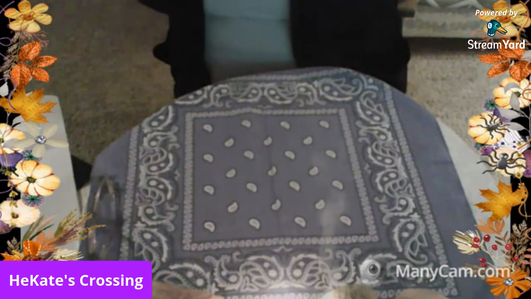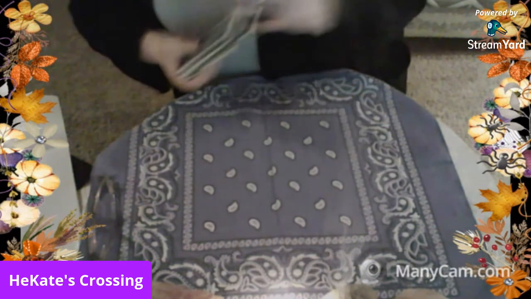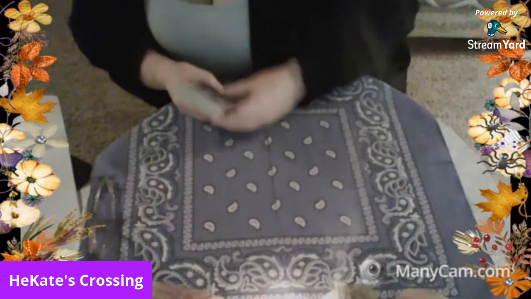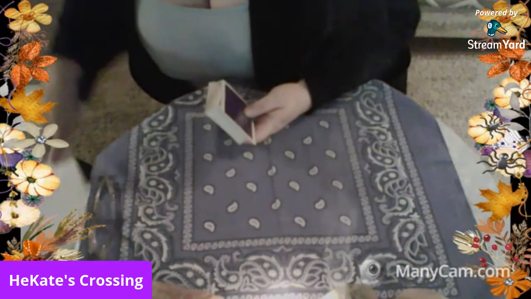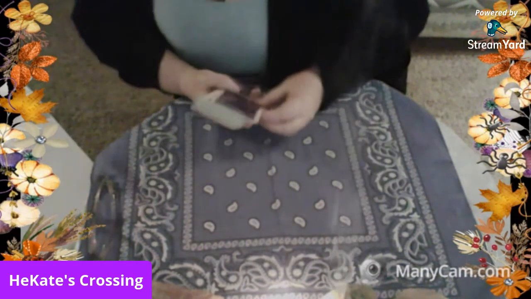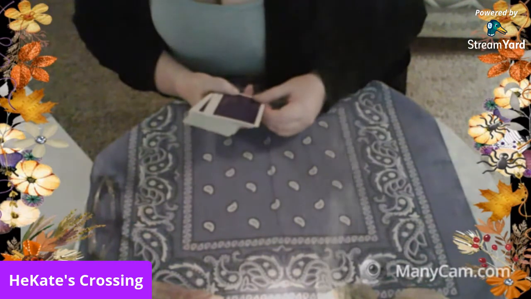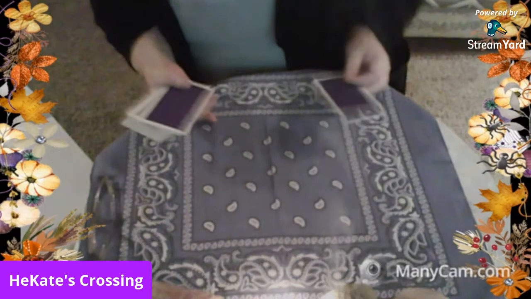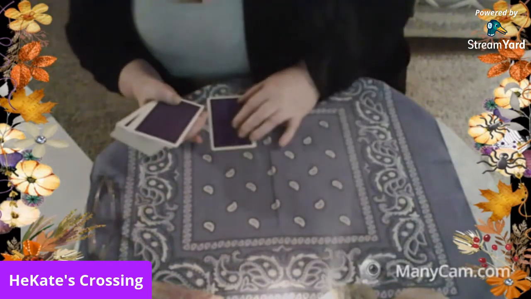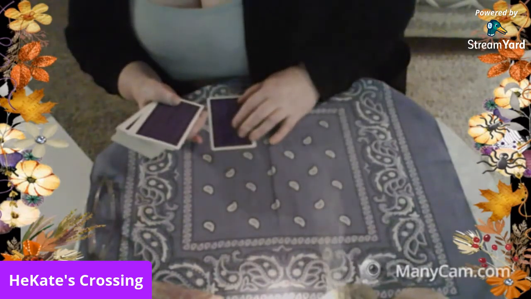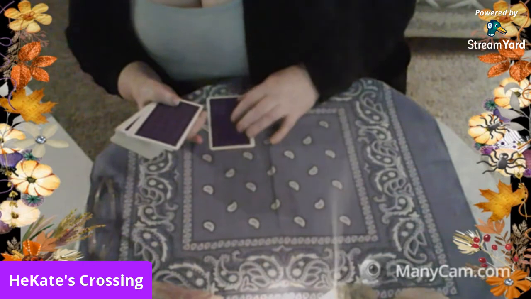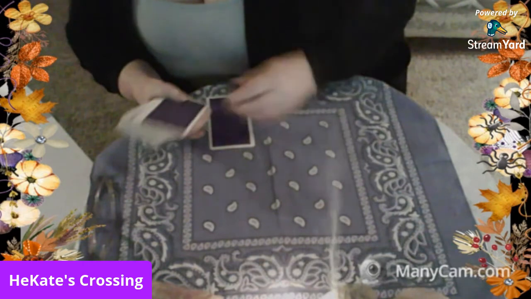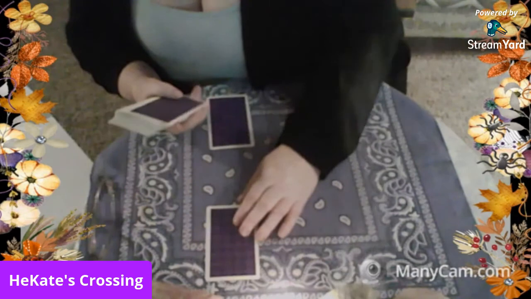Okay, and then the element spread. We've got the element of water, which is emotions, love, soul, and romance. Then you've got the element of earth: physical, material, health, finances.